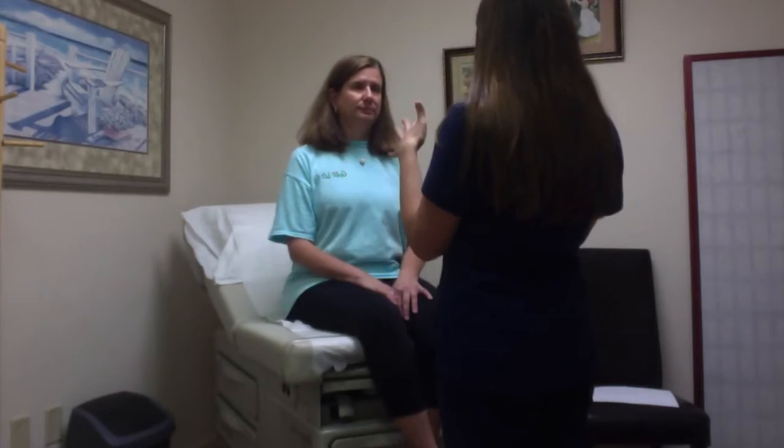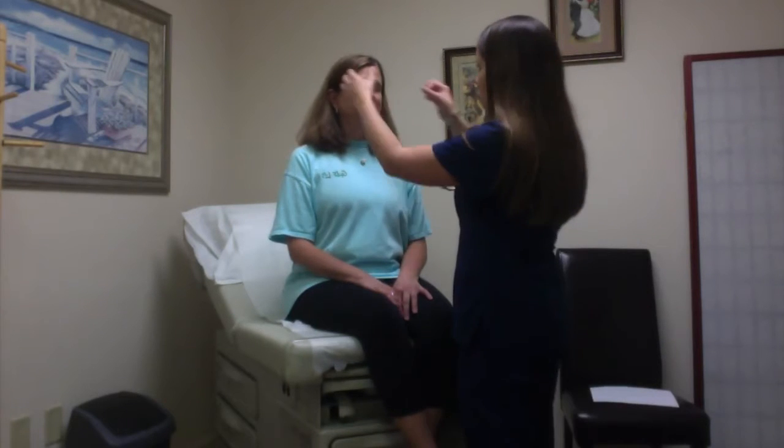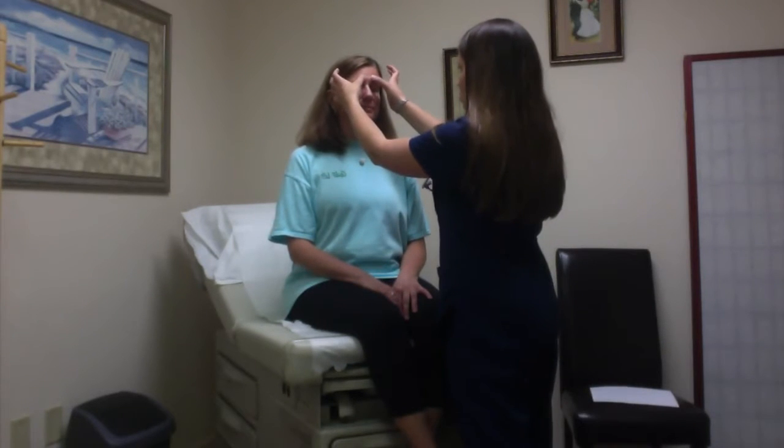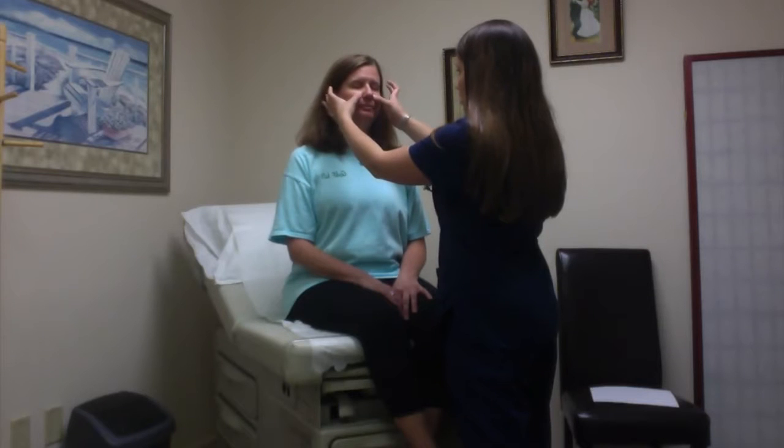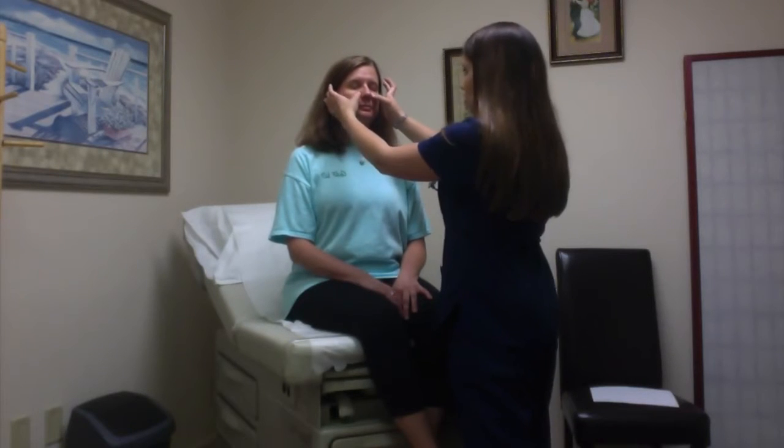So I'm also going to just assess her face. You can open your eyes, and I'm just looking at her, and I'm looking for any abnormal movements. I'm assessing for symmetry. If you smile, everything's symmetrical when she smiles. So finally, I'm going to palpate her frontal and her maxillary sinuses for any tenderness. Do you feel any tenderness? And tenderness could be indicative of a sinus infection as well.